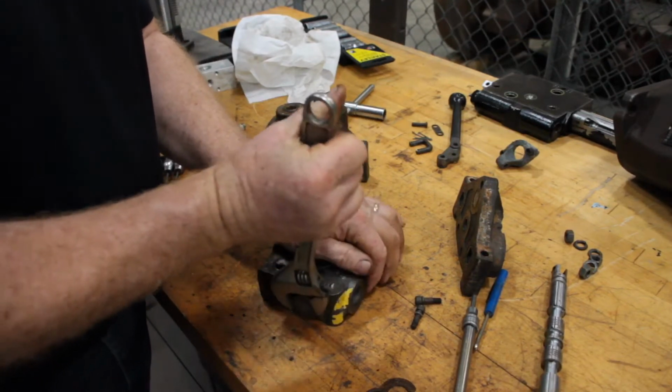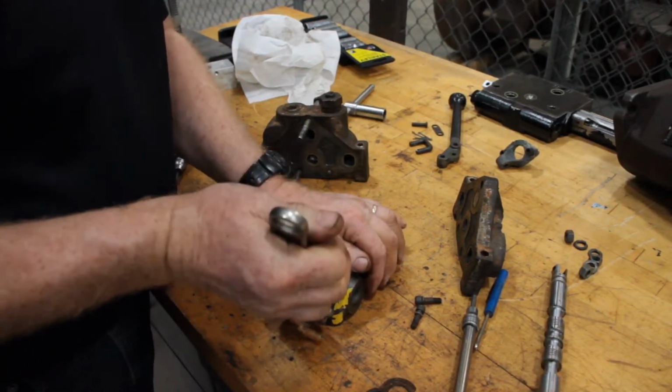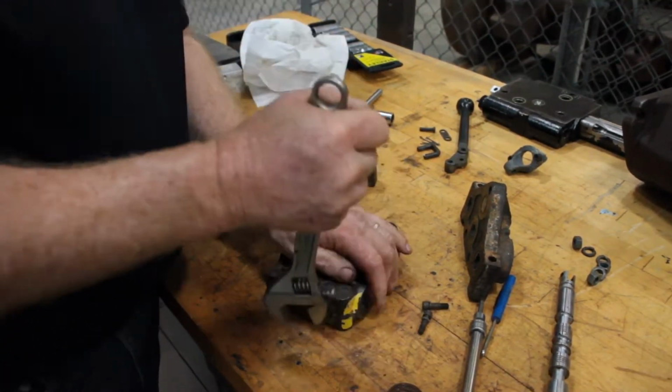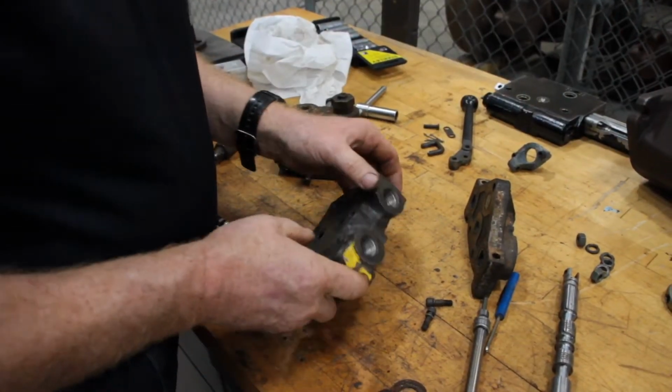I'm not too worried about torque on these particular ones because I'm not going back into service with this. I keep all this together. Okay, now we got to put this together.